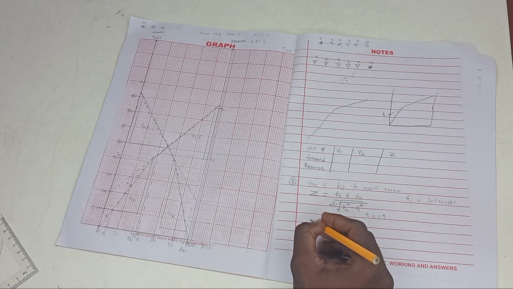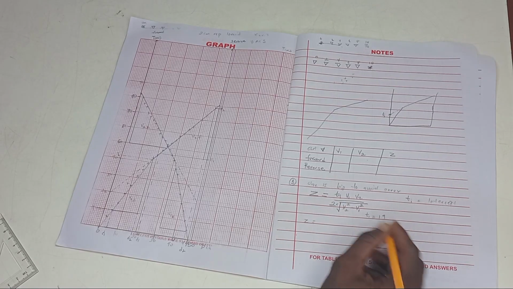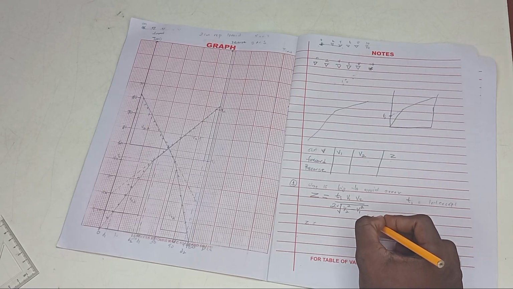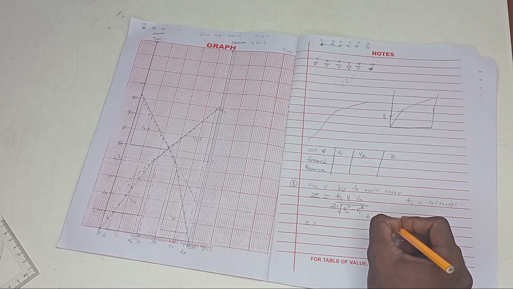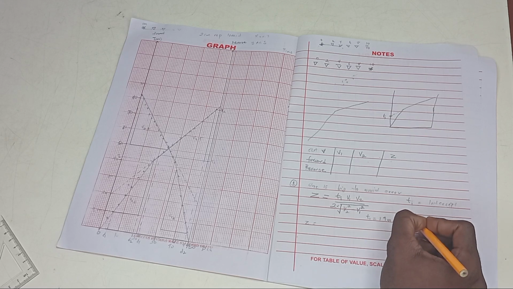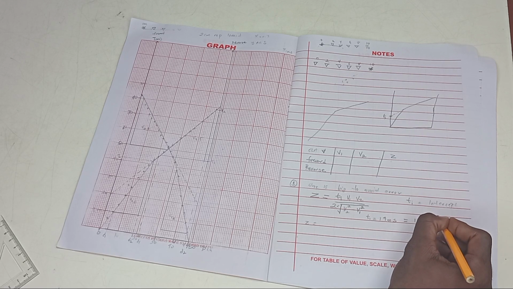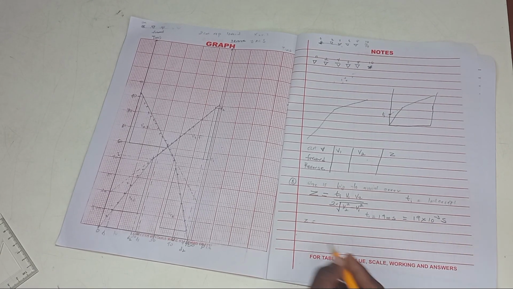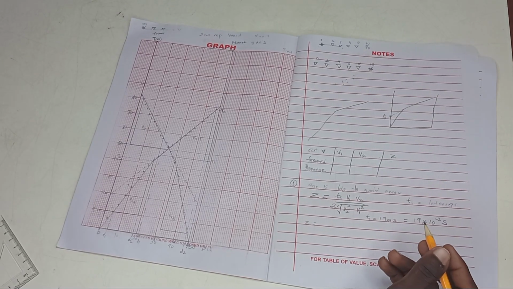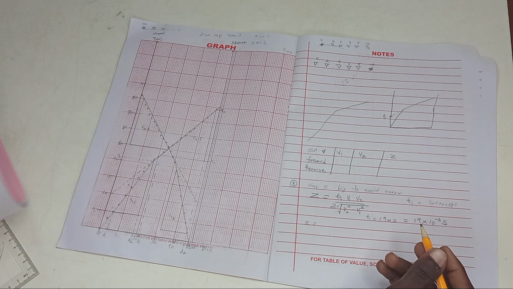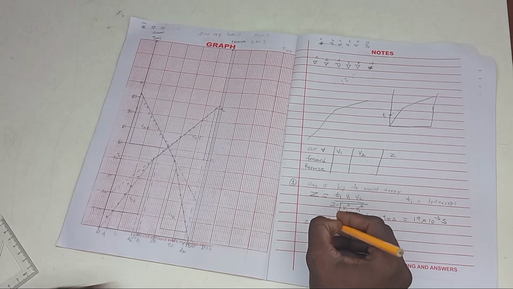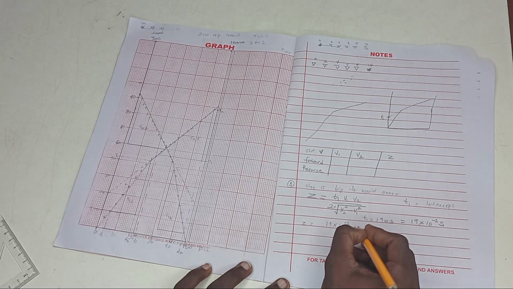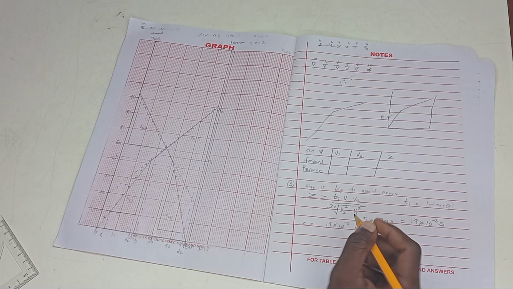So now z is giving us ti times V1 V2. And don't forget, it's still time, so it's not just 19, it's 19 milliseconds. Convert it to seconds: that's 19 times 10 raised to power minus 3 seconds. So let's substitute our values first. 19 times 10 raised to power minus 3 times V1.